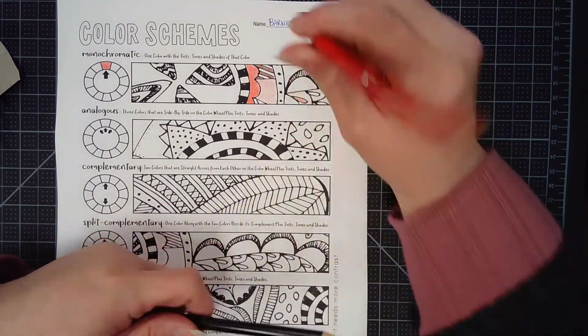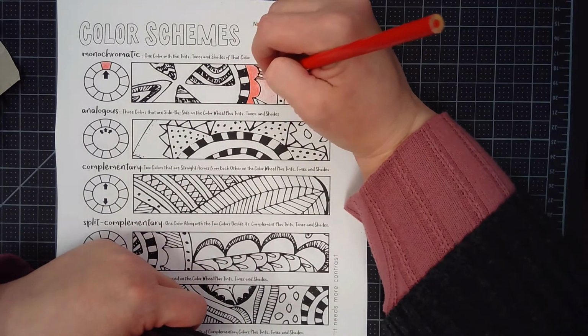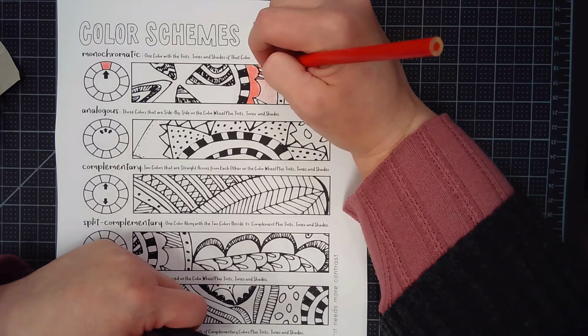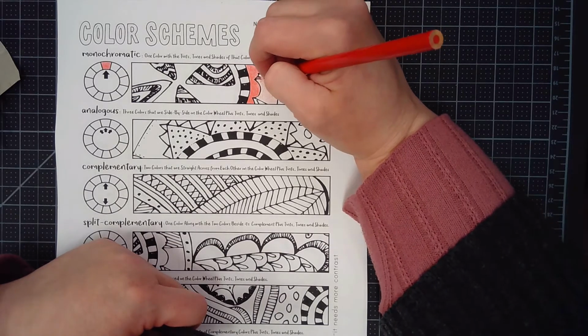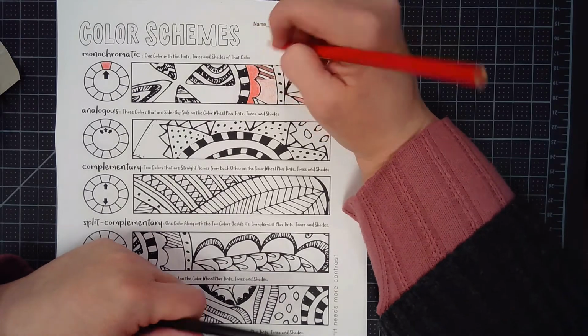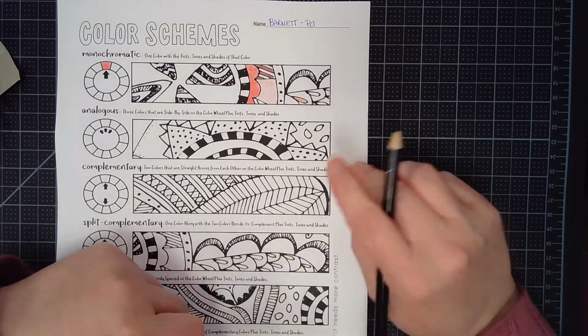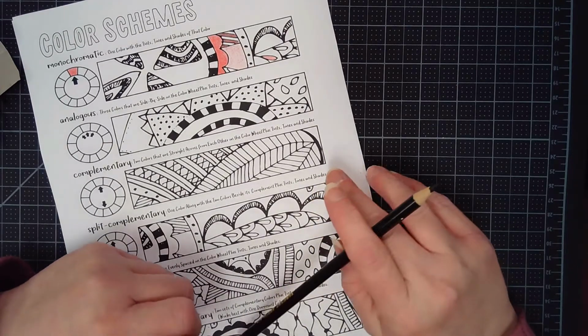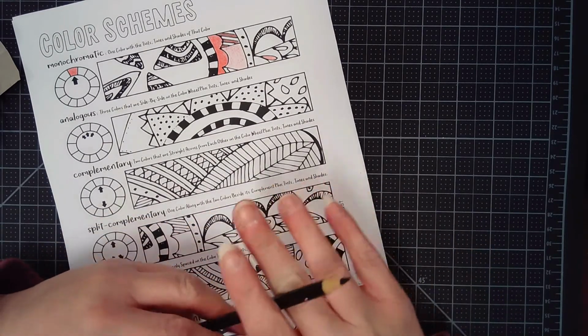And then I'm going to add another layer of red over top of that. So just like anything else, just like the tints, I can create various shades of darker red colors depending on how much black I use with my red.